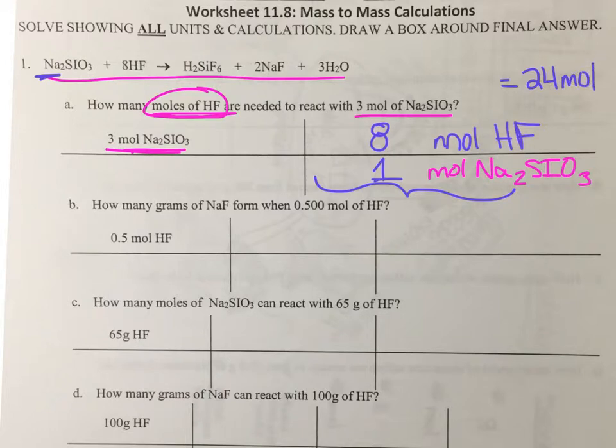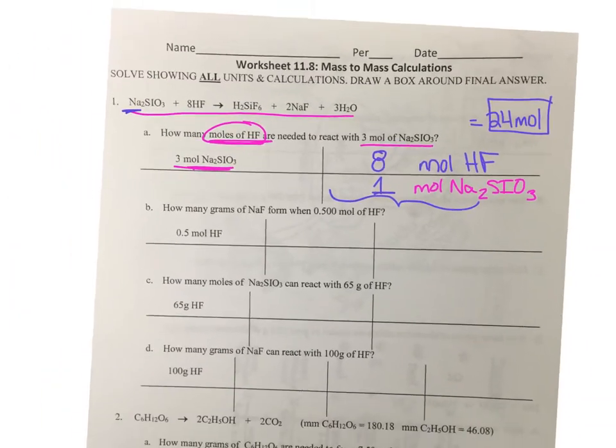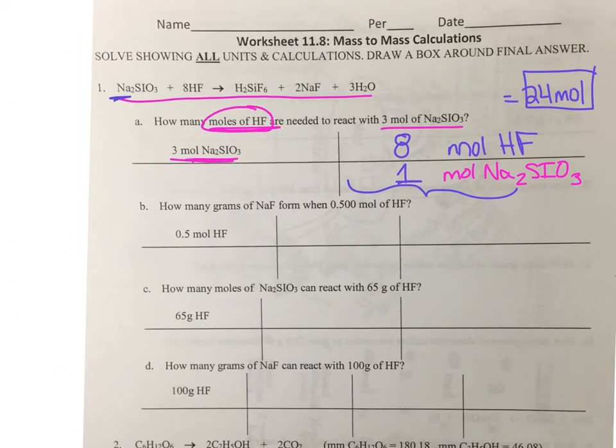Somebody asked me earlier about sig figs. I will give you the sig figs for the rest of them. When you are dealing with moles, unless I'm giving you a very specific amount, like 3.2, for this one, don't do 20, basically.